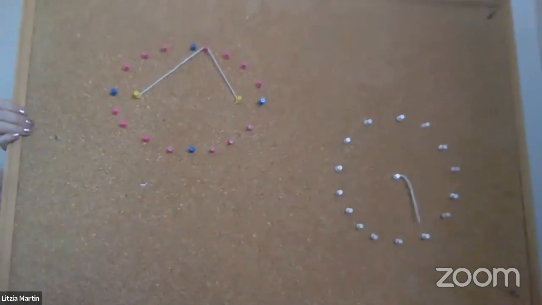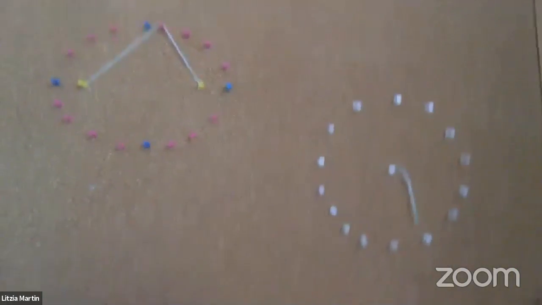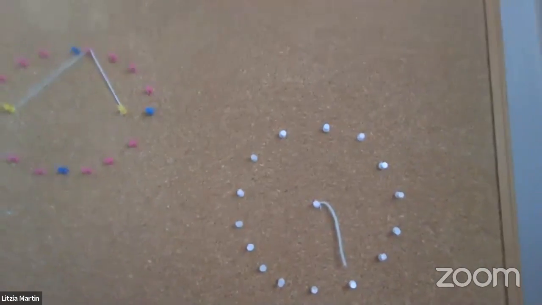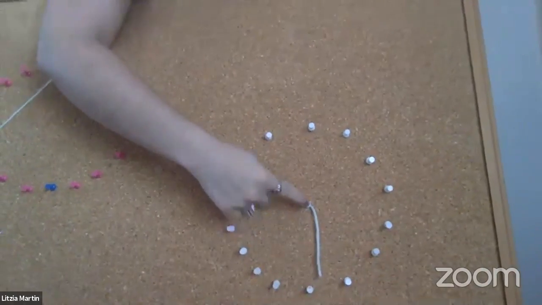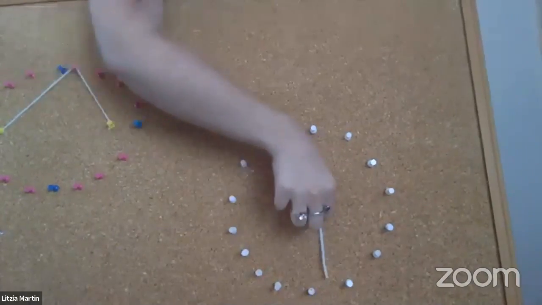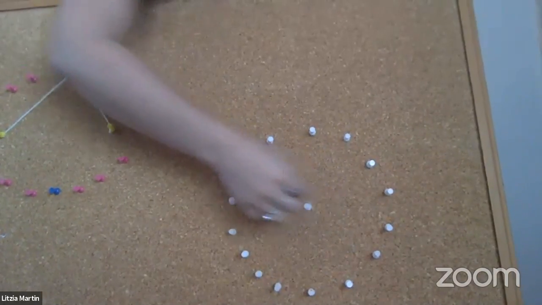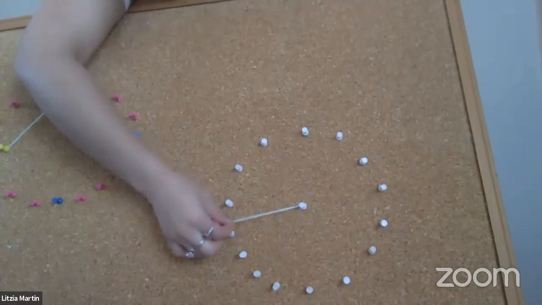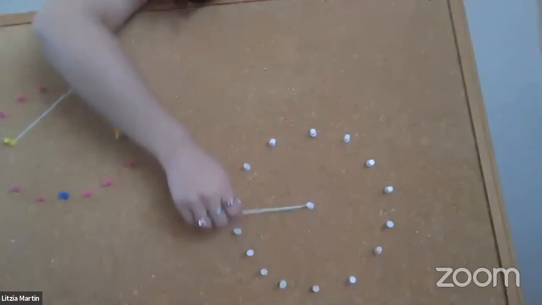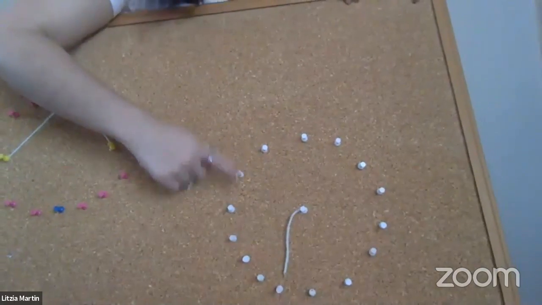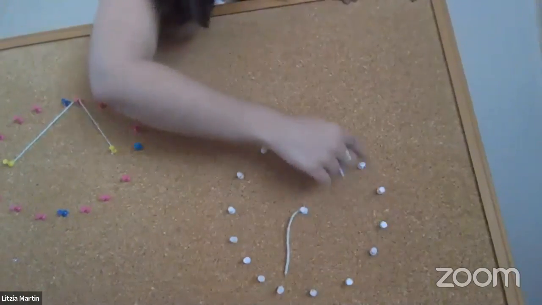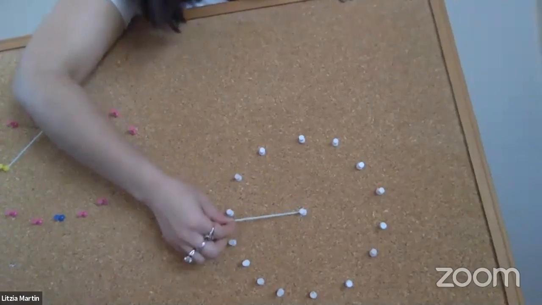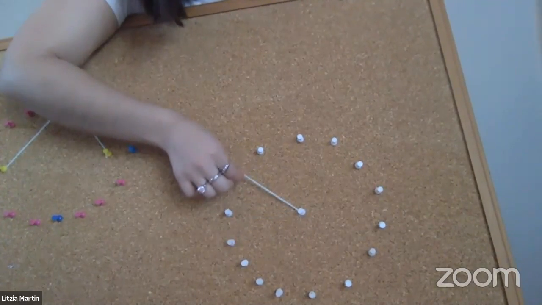I have this old cork board here, and what I did was I took a pin here, so this represents the center, and then I took a piece of yarn, just any length, and this represents our radius. So the definition of a circle is a set of points. So you see here, these are all just points. So all of these points are a set, and each point is equally distant from that center point.